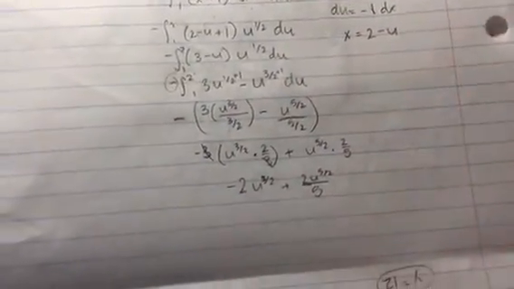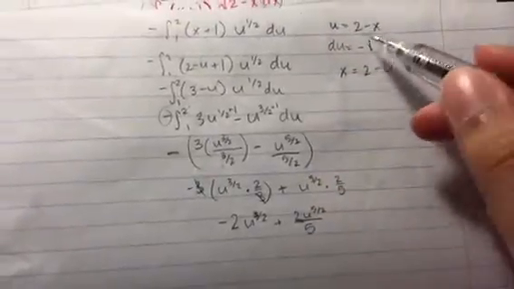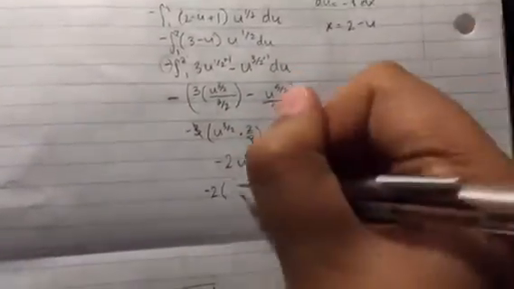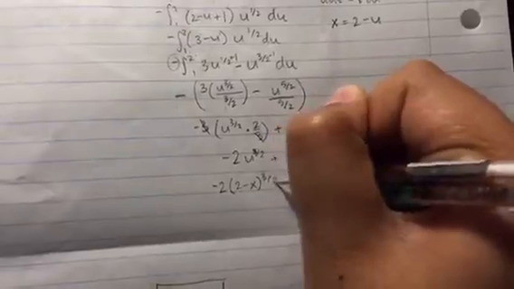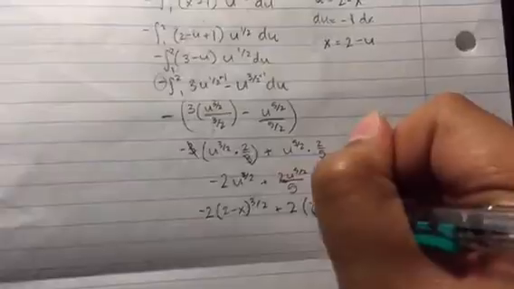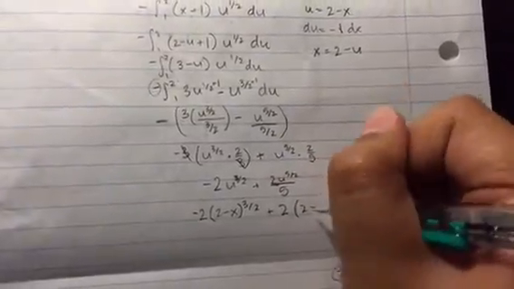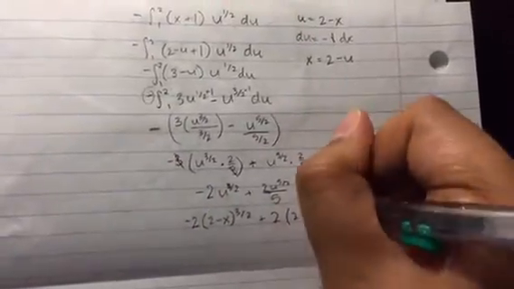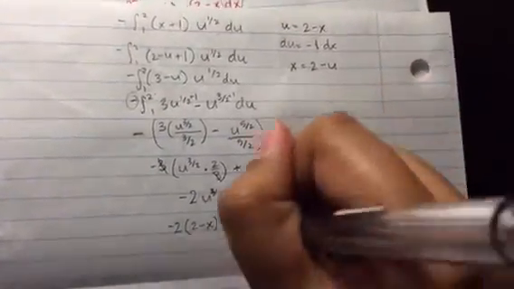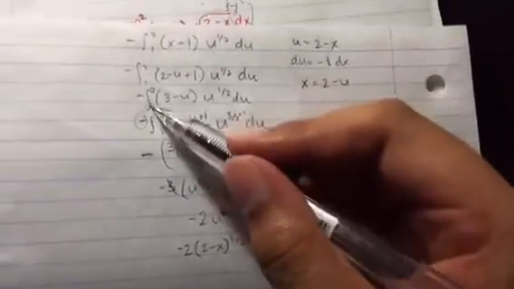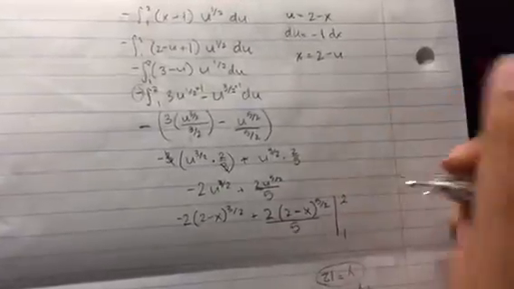And then from here, we can plug in what we have for u. So then we have negative 2 minus x to the 3/2 plus 2 minus x to the 5/2 all over 5, from 2 to 1.